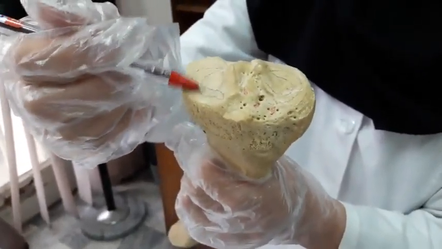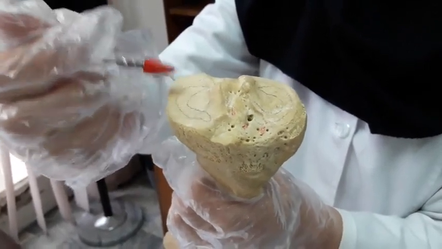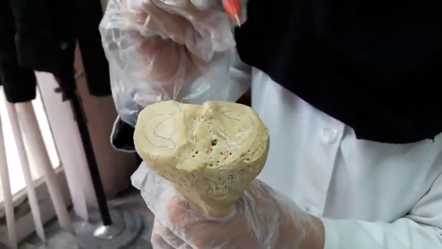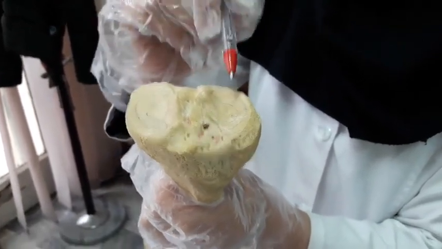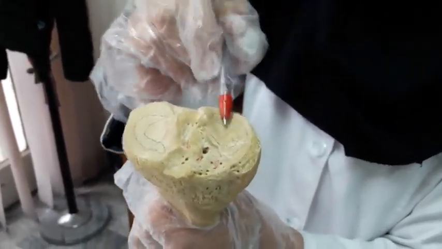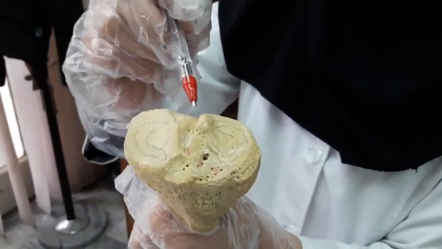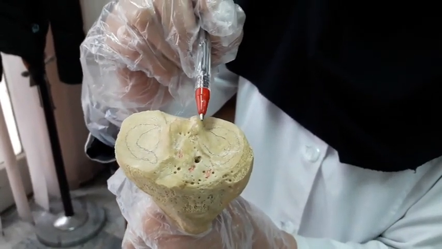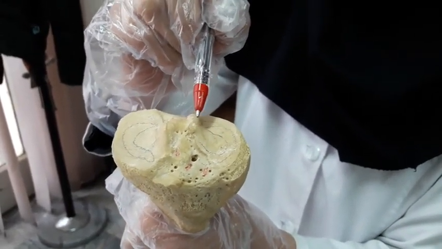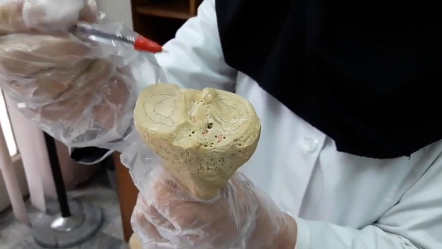The medial condyle of the femur is going to articulate with the medial articular facet of the tibia, and the lateral condyle of the femur is going to articulate with the lateral articular facet of the tibia. Between these two, here is the eminence that we call the tibial eminence. Here we call the lateral intercondylar tubercle, and this is the medial intercondylar tubercle.